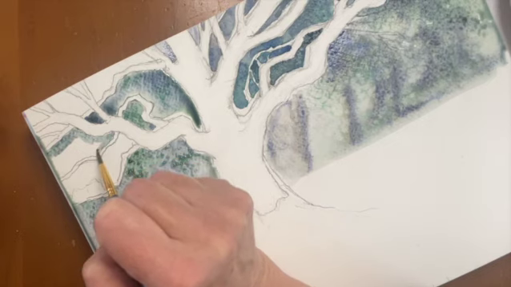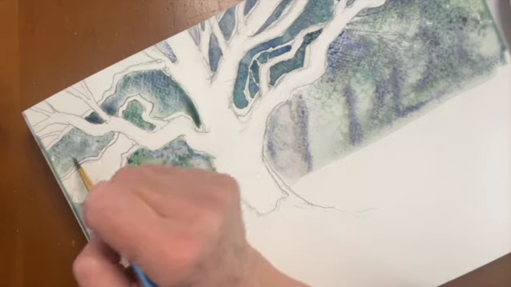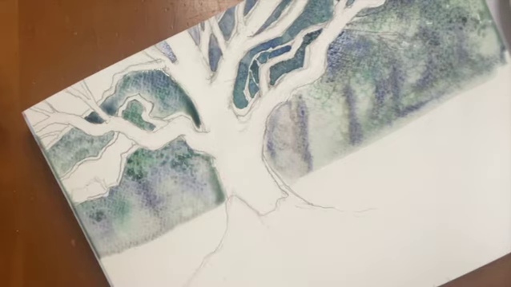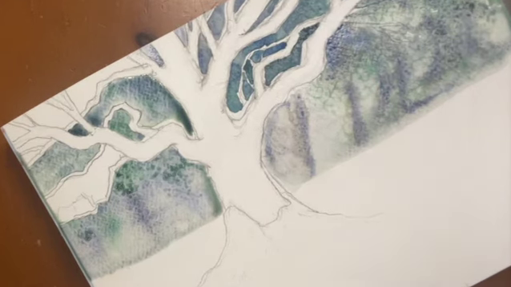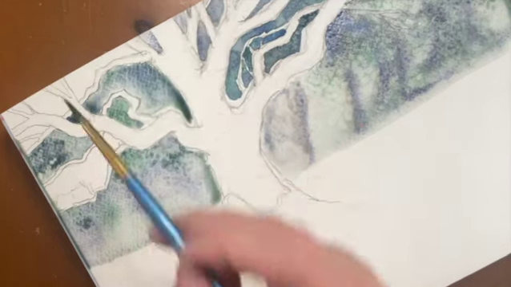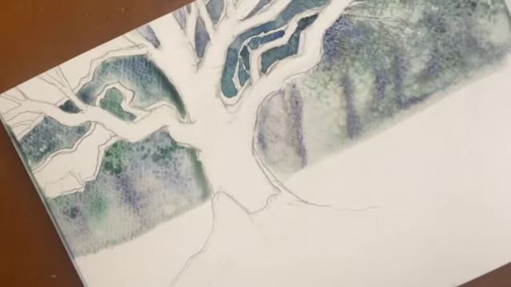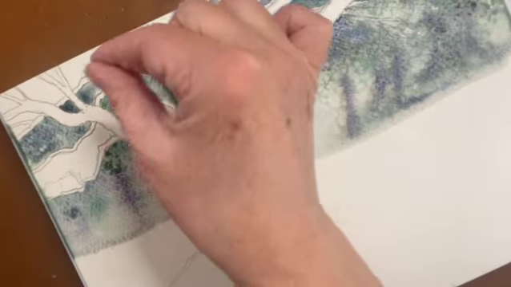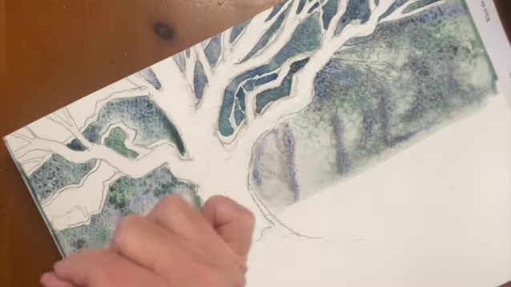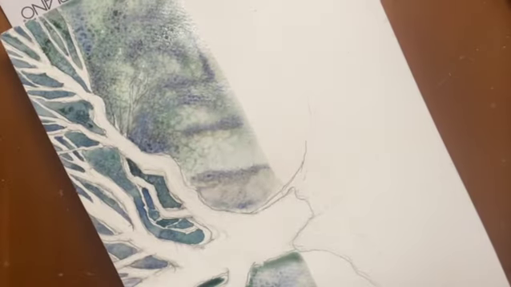I could have wet that one first, but I'm just in such a hurry, I didn't. Okay, so there we go. Make sure I'm dropping plenty of pigment in there, though. And again, come back and drop the salt in. This is where most of the work is, just painting around the branches right now.